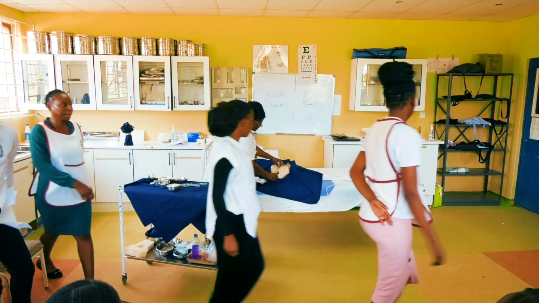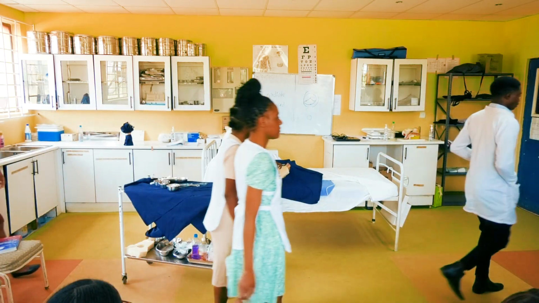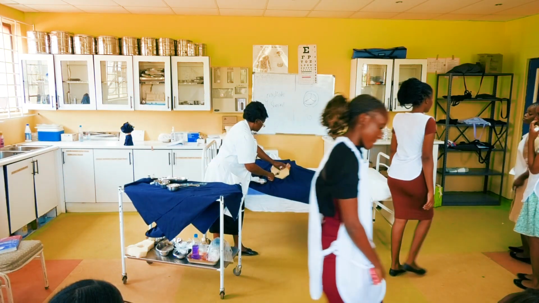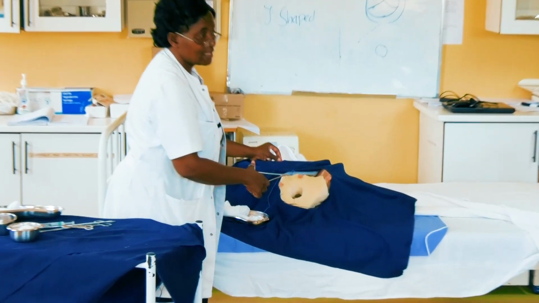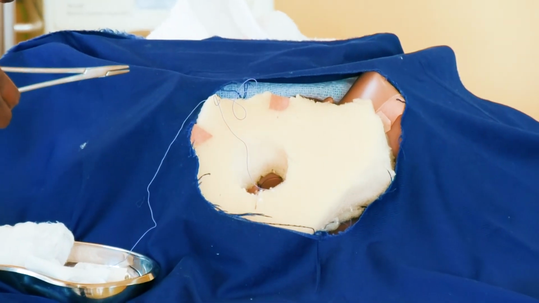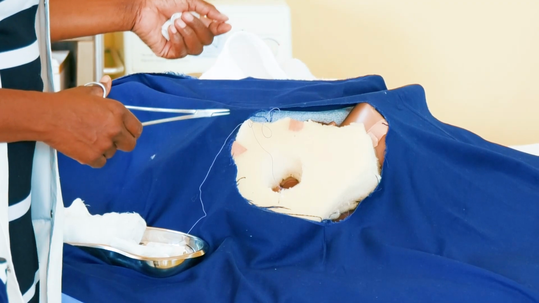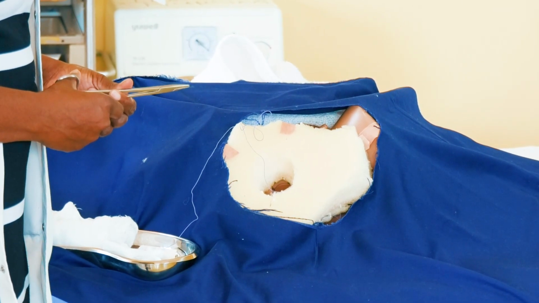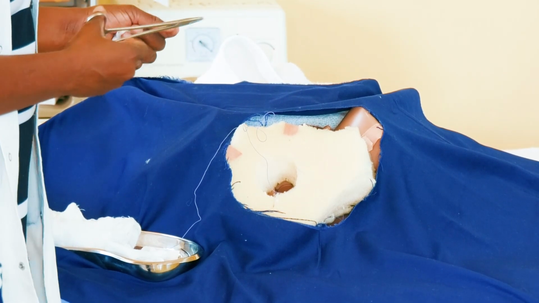So when you are suturing, you make sure that you pull the thread, it is tight, but don't make it too tight again to injure the mother, isn't it? So when you are suturing the inner layers, you are going to use the continuous stitch. We know the continuous stitch, isn't it? So when you use the continuous stitch, we don't break and cut the thread.